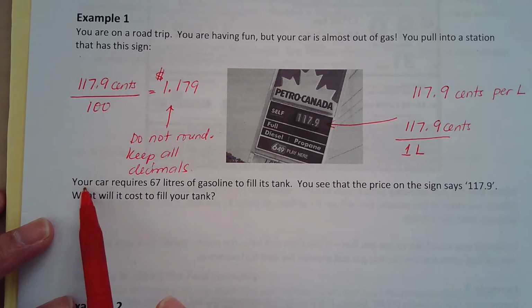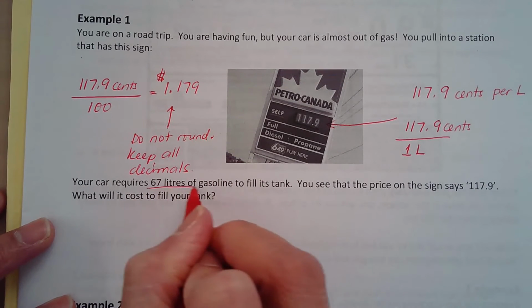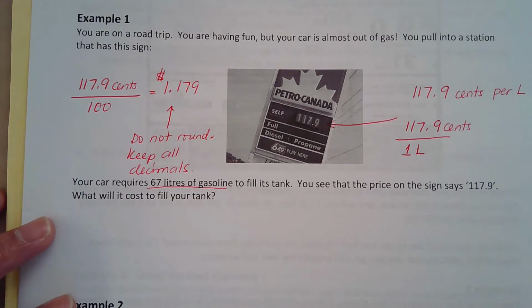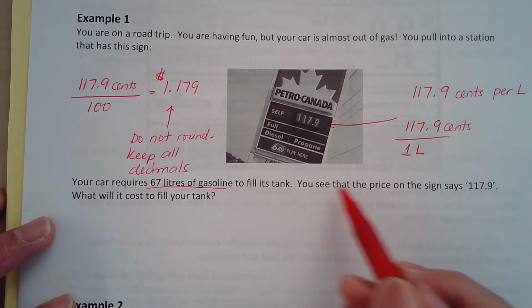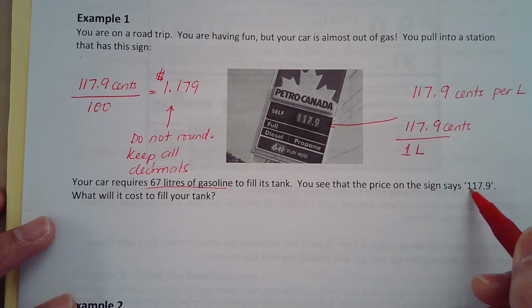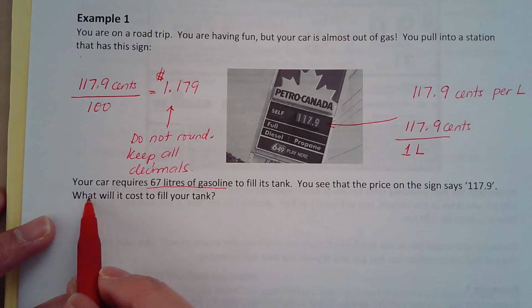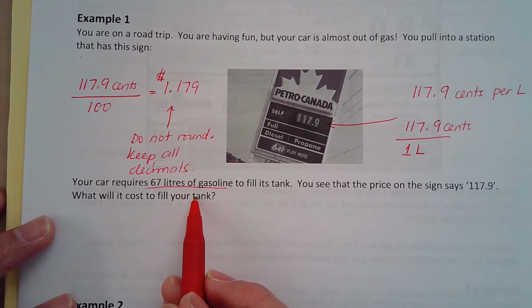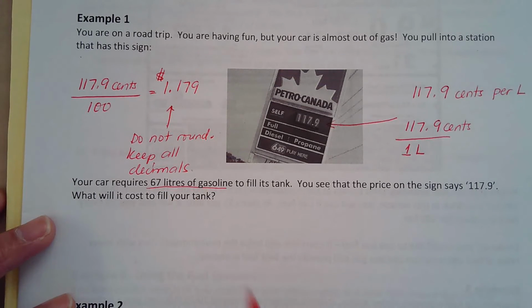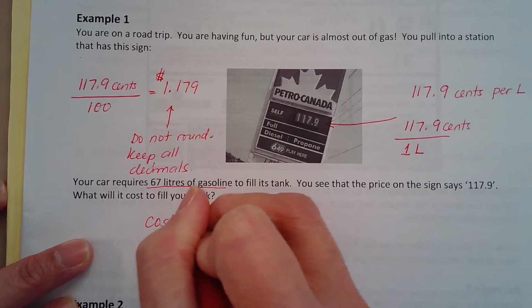So your car requires 67 liters of gas to fill its tank. You see that the price on the sign says 117.9. What will it cost to fill your tank? So how much is it going to cost?